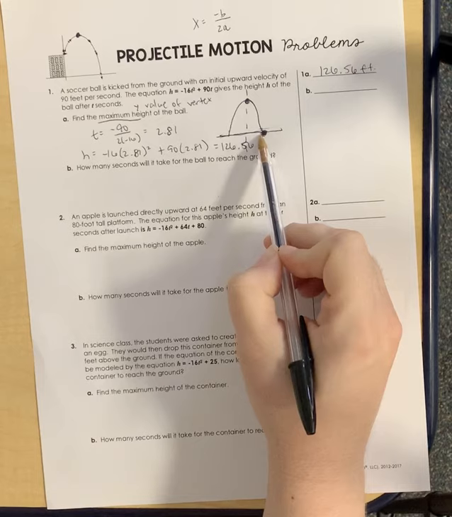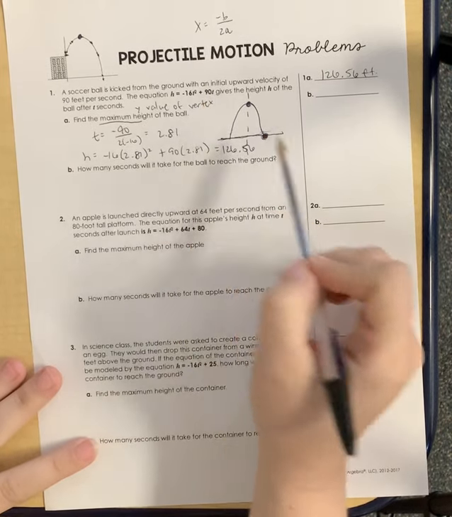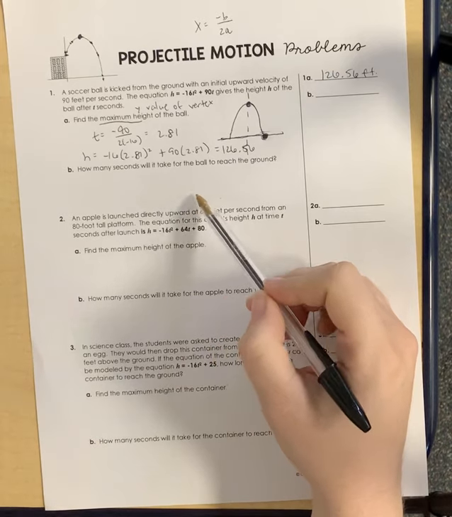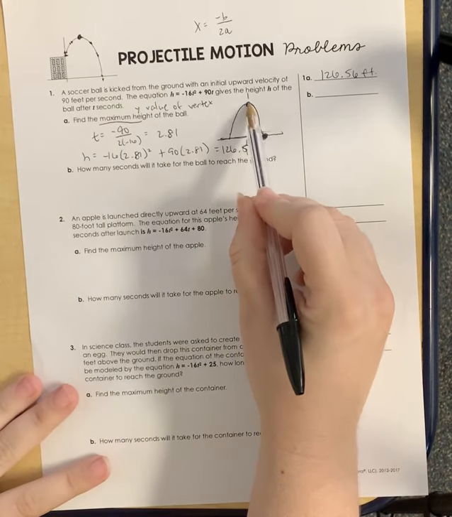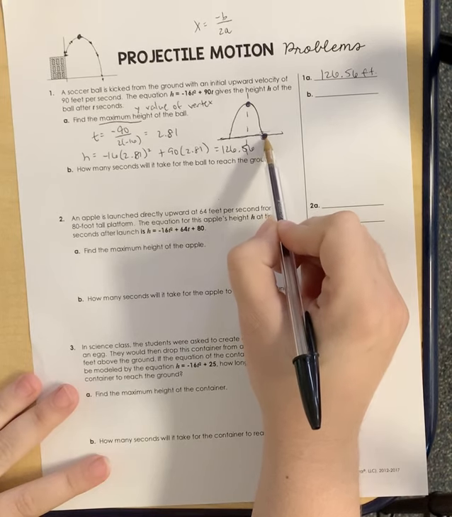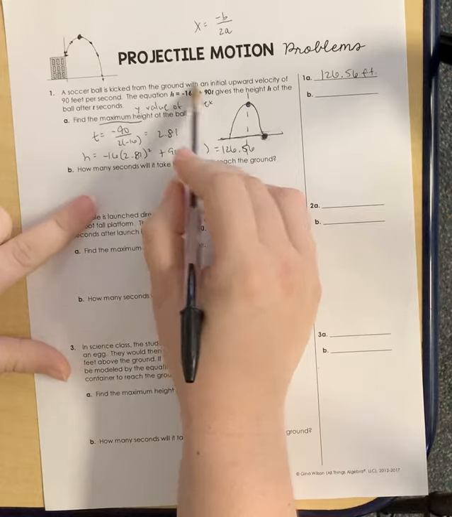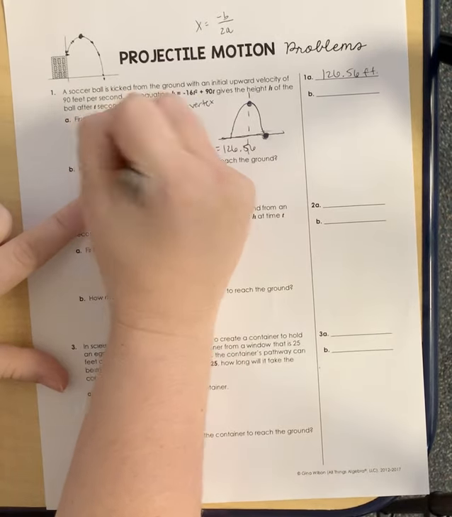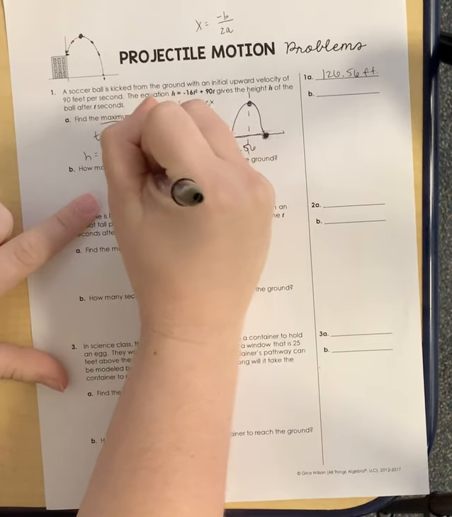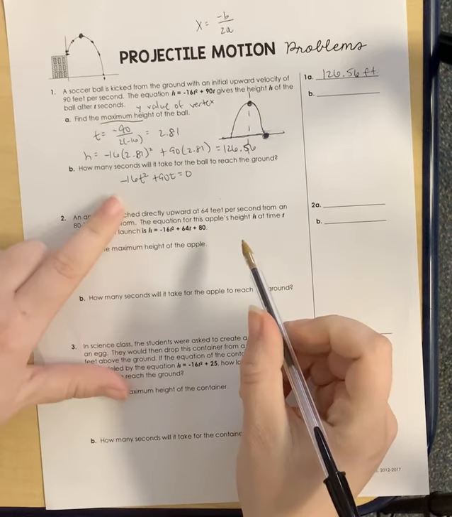One way that you can do it is you can factor this. That's how you can do it algebraically. But if you're looking at your calculator, you can do trace and run that point down to see where it's going to hit right here. If we were to factor it, you would take this equation, negative 16t squared plus 90t, and set it equal to 0.